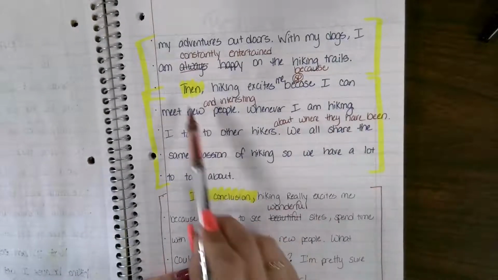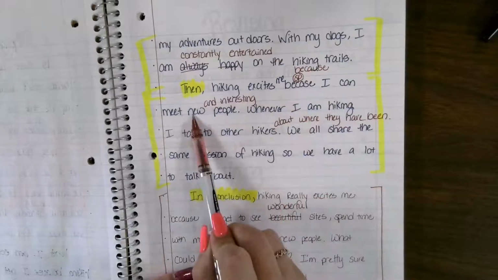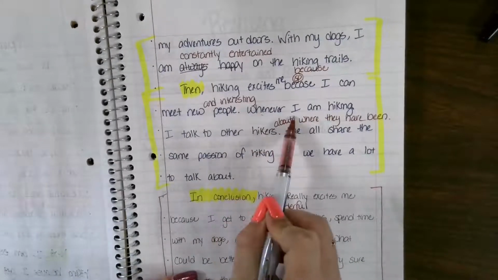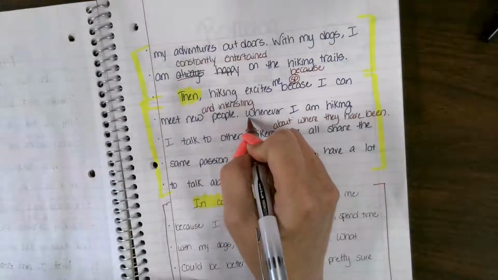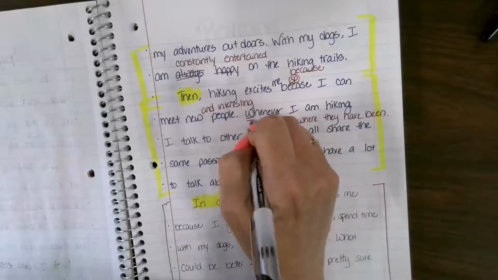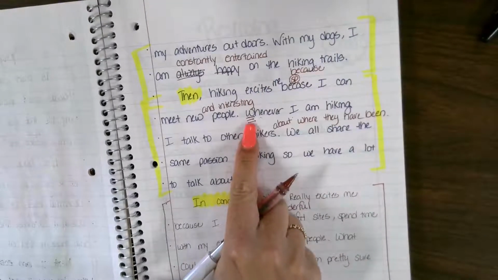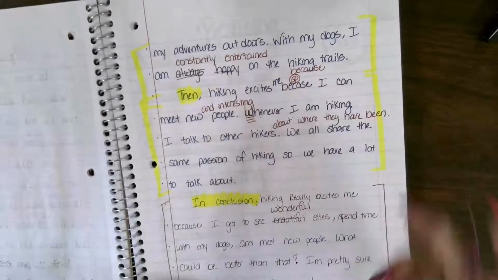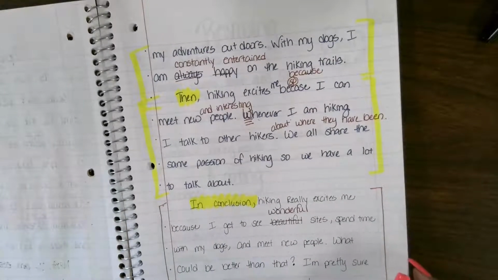I can meet new people. Hold on. Then hiking excites me because I can meet new and interesting people. Very good. Whenever I am hiking. Okay, now that W is not capitalized. So I'm going to put 3 lines under it. 3 lines under a lowercase letter means that I need to capitalize my word. Okay? So whenever I am hiking, I talk to other hikers.